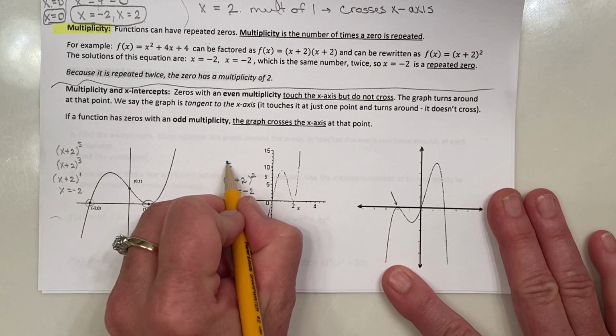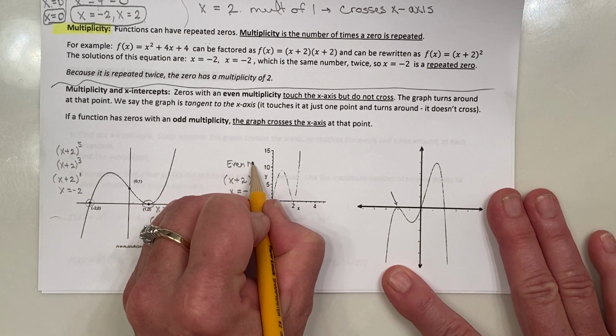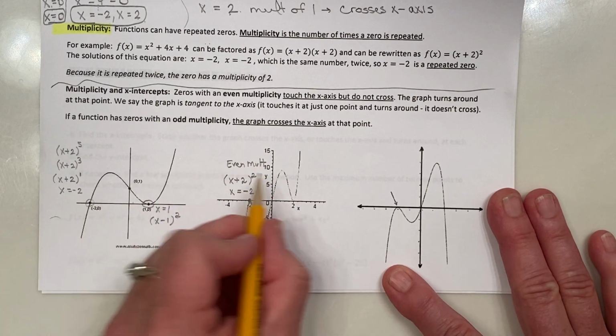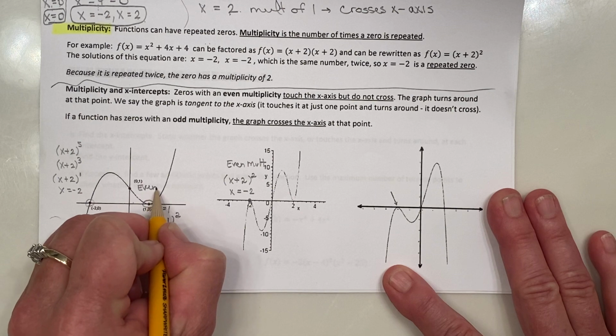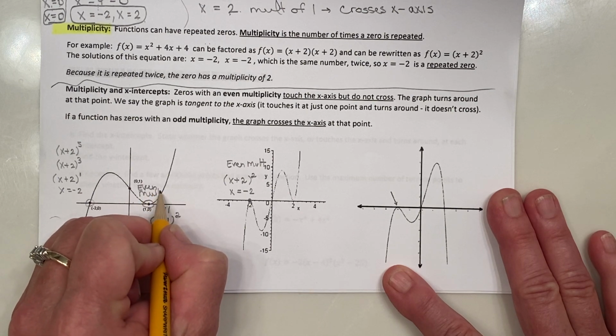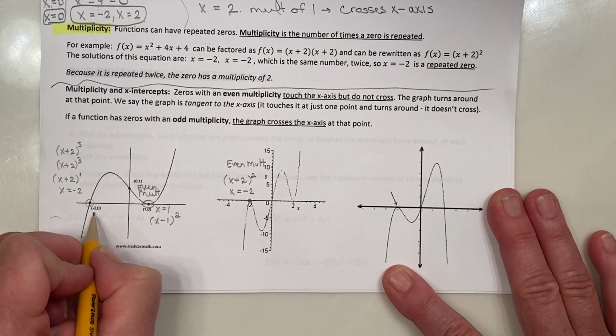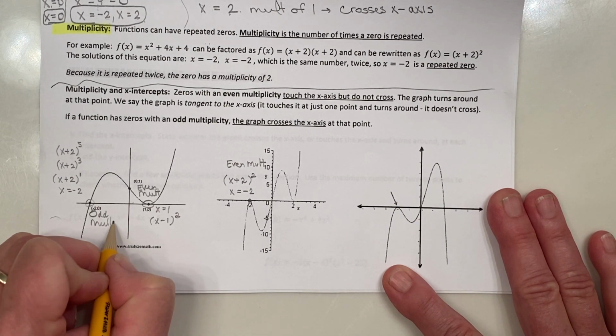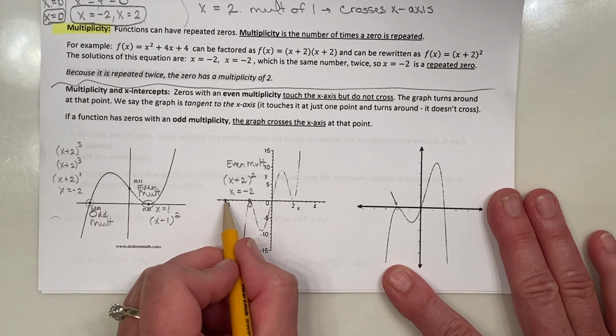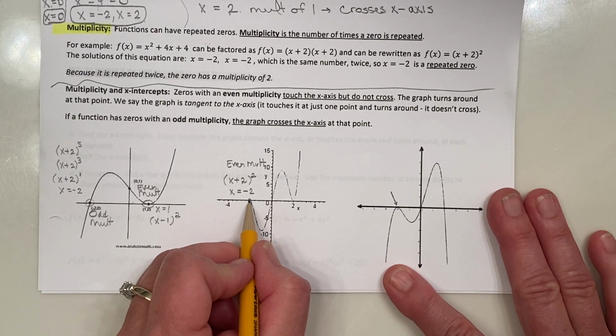So let me go back here and put even multiplicity. Probably should have done that. So let me come back over here. This is going to be even multiplicity. And then this is going to be odd multiplicity because I cross. All right, back to this problem. So let's continue from x equals -2.